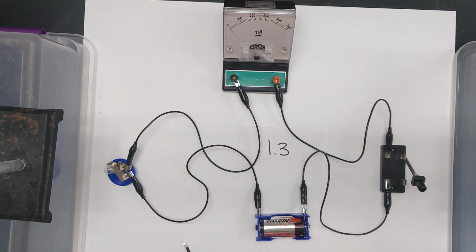Starting this lab, what we're going to be doing is we're going to look at what's going to happen if we add extra batteries to this. How is it going to impact the current that's running through this circuit? So before we start that, discuss that with your group, write a hypothesis, and decide what's our independent variable, what's our dependent variable, because those will be important when writing our hypothesis.